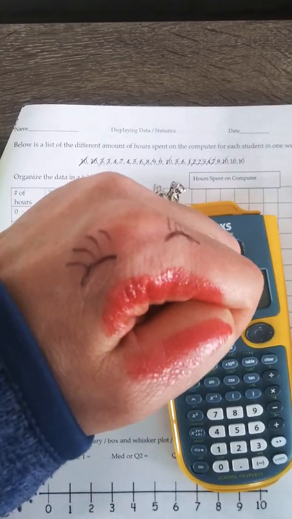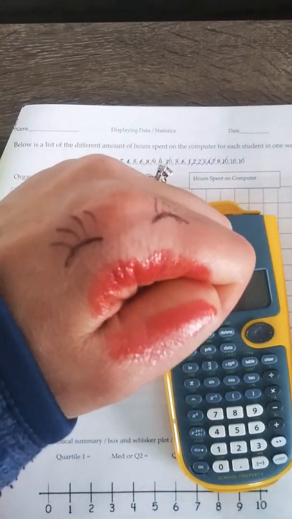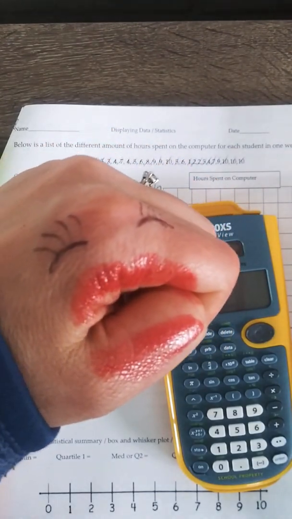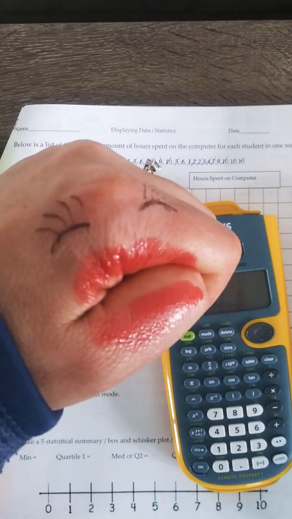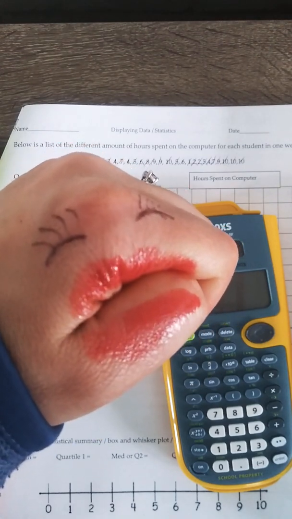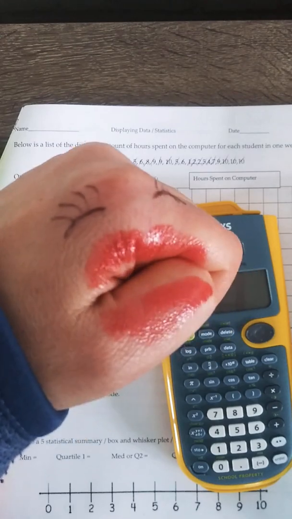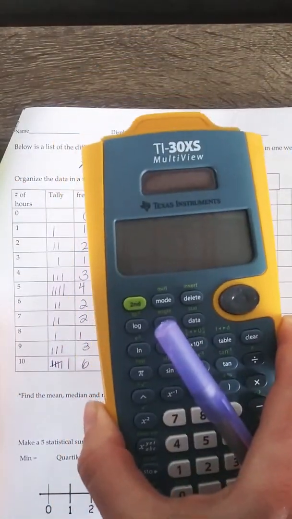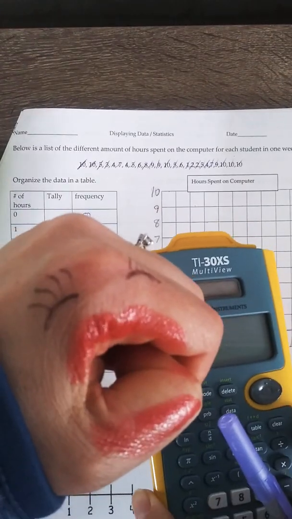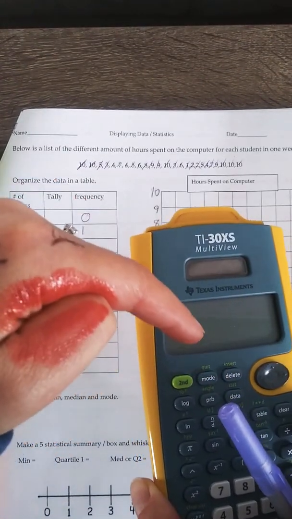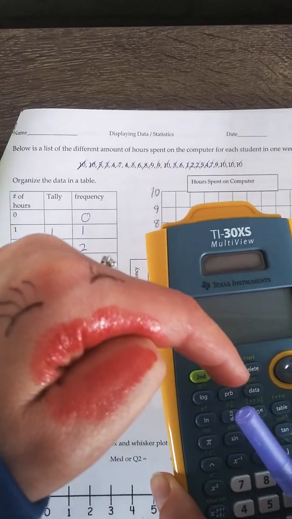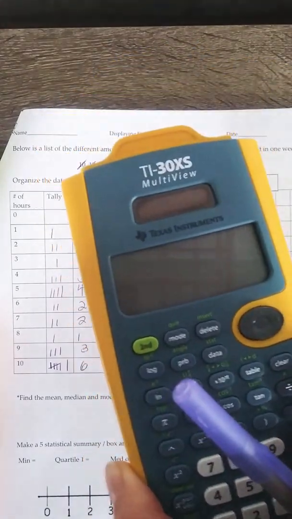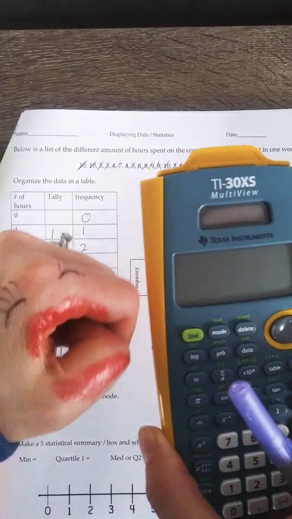Hello, welcome to today's lesson on the measures of central tendency, which means mean, median, and mode. We're going to do them first by hand and then by calculator. When I say by hand, I'm still going to use the calculator a little bit to do simple stuff like multiplying and adding. And when I say by calculator, I mean programming shortcuts, both of which are very legal.